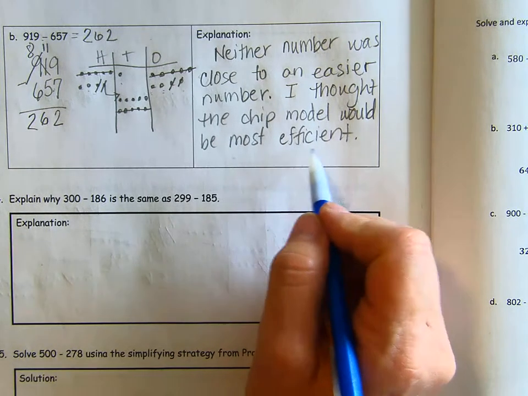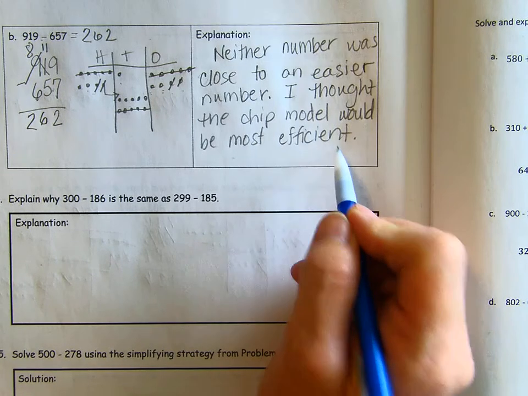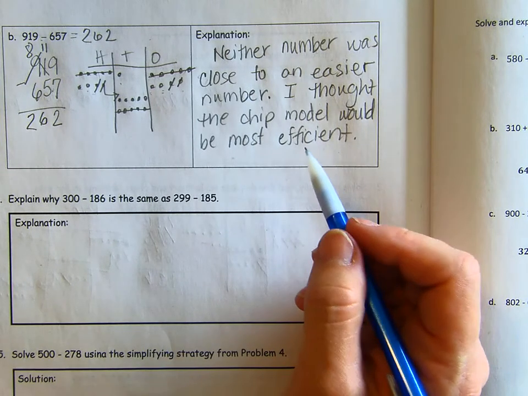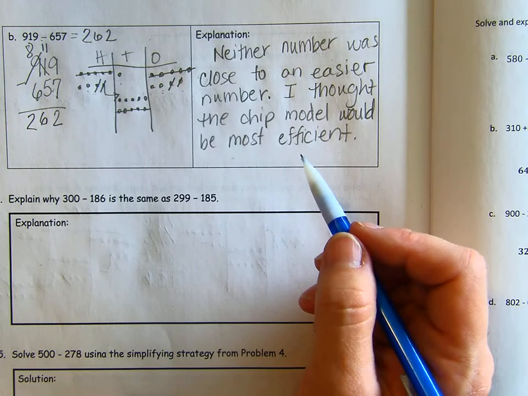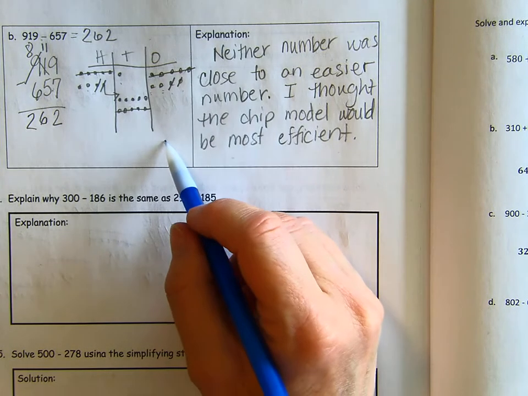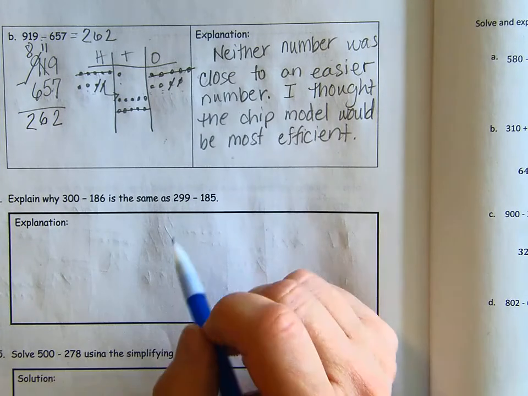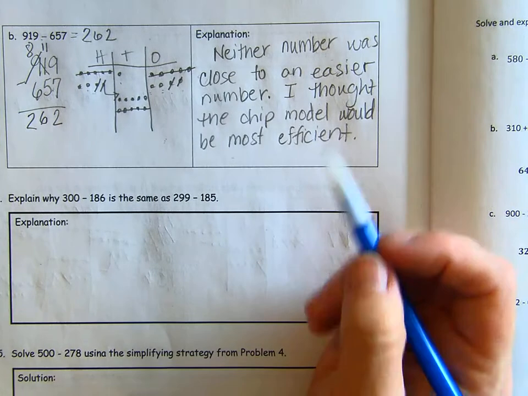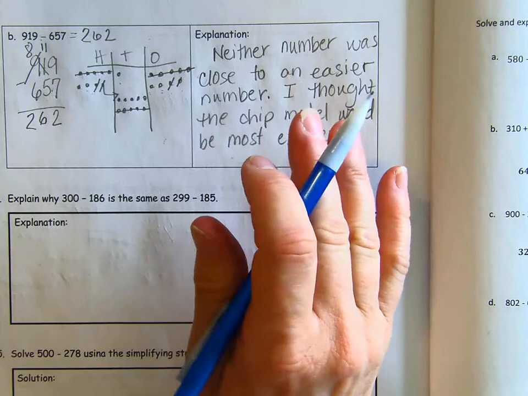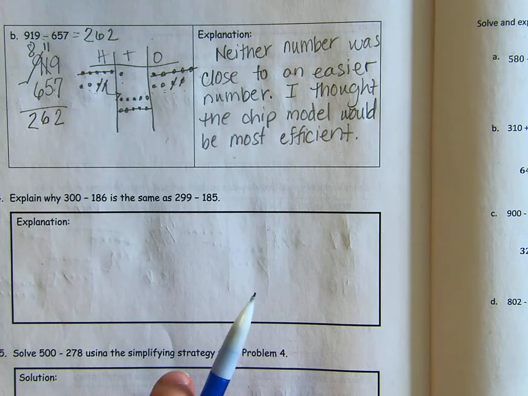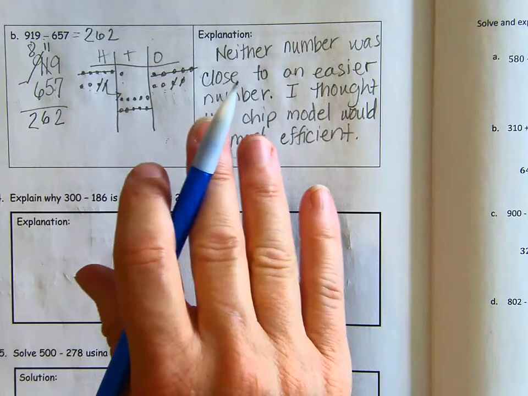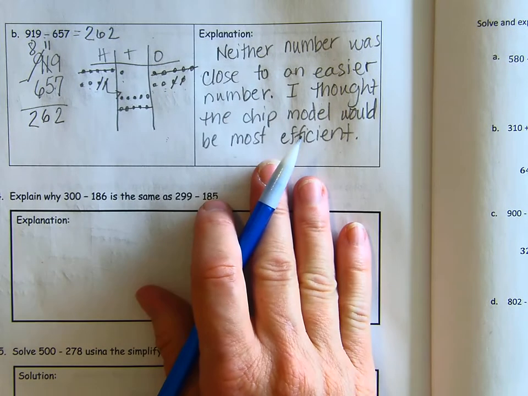So when I think about the most efficient way, for me, I'm thinking about what's easy, what's fast, and what will be most accurate. And for me, in this case, I thought the chip model would be. You might have a different idea, and that's perfectly fine. That's what the lessons this week are all about. What do you feel is the best way to solve?